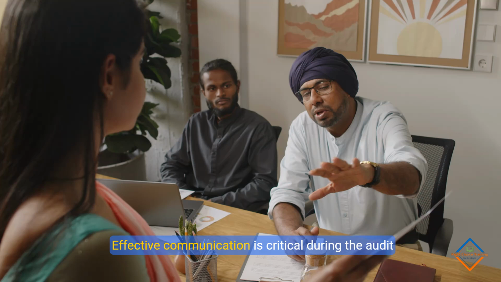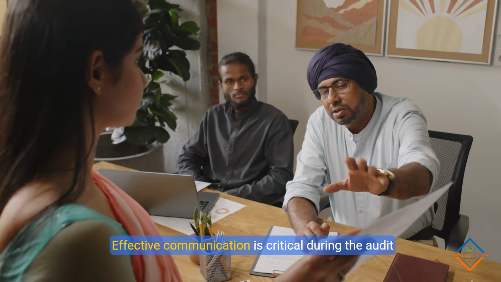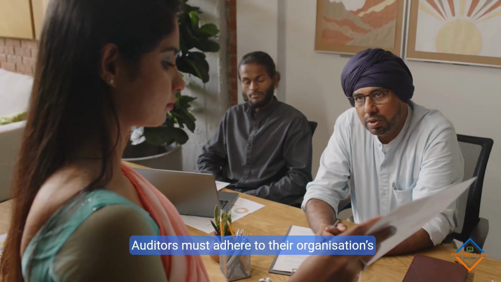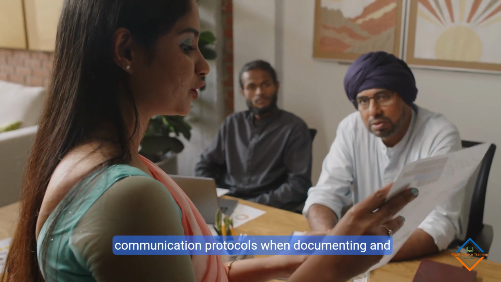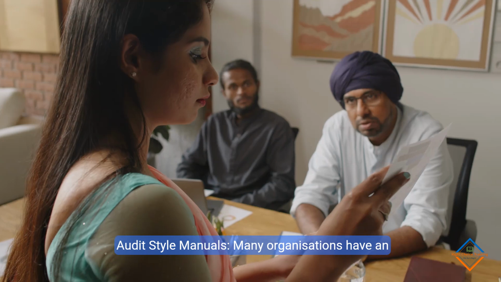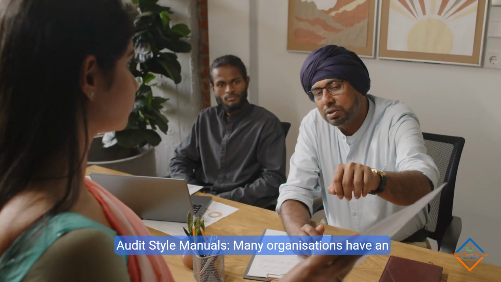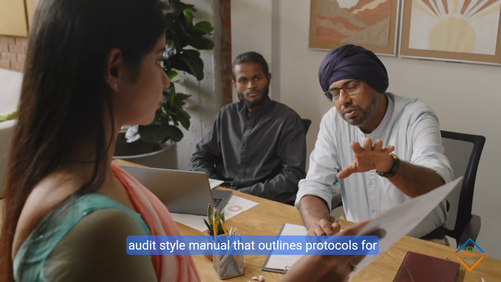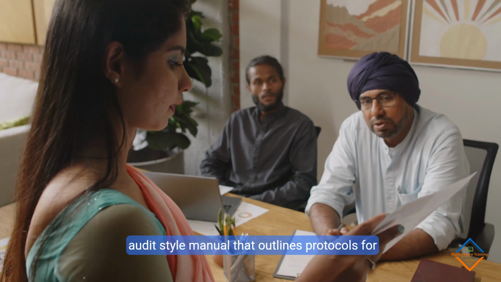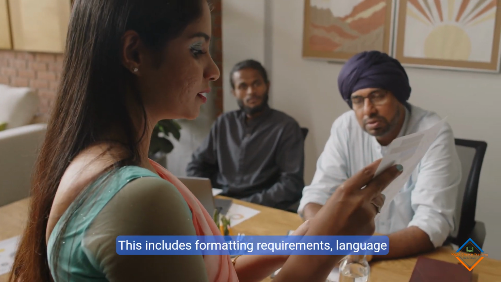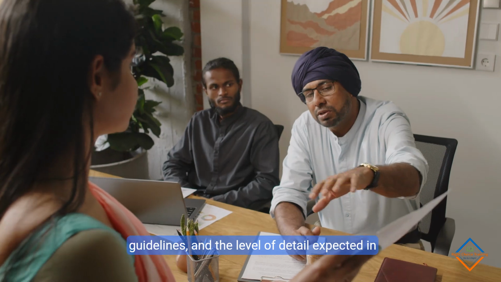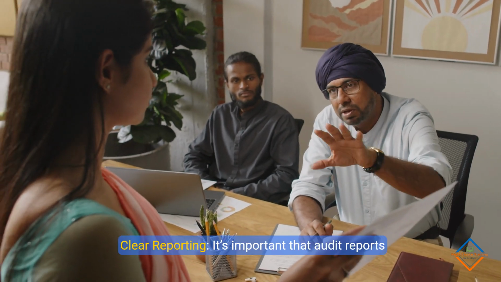Effective communication is critical during the audit process. Auditors must adhere to their organization's communication protocols when documenting and sharing audit findings. Audit style manuals. Many organizations have an audit style manual that outlines protocols for written communications. This includes formatting requirements, language guidelines, and the level of detail expected in audit reports.